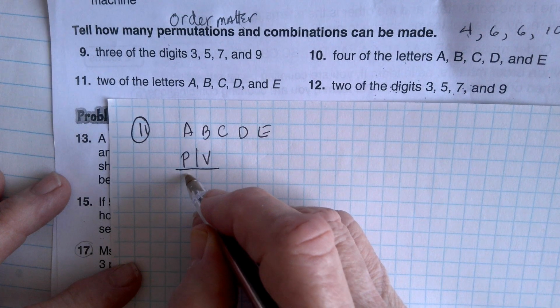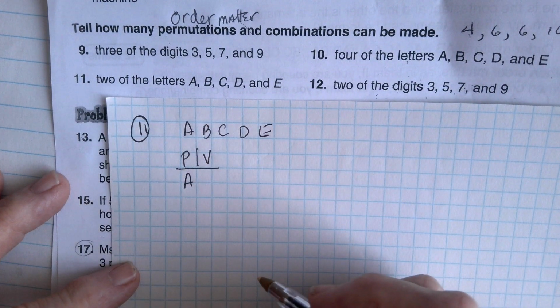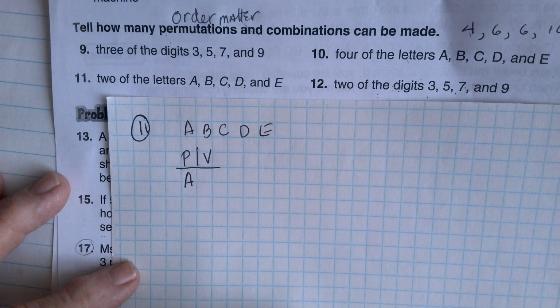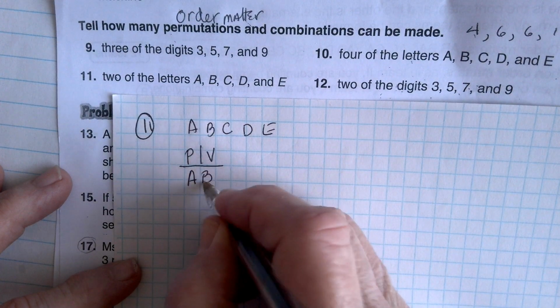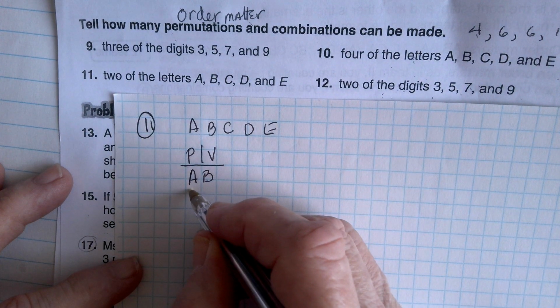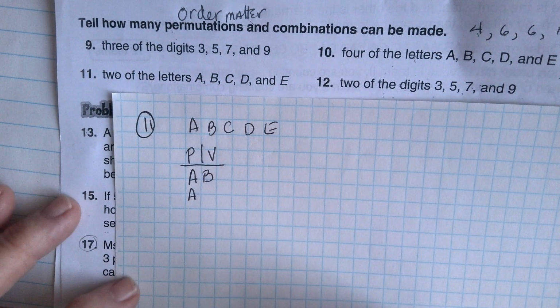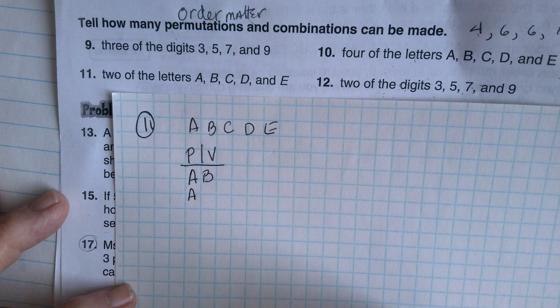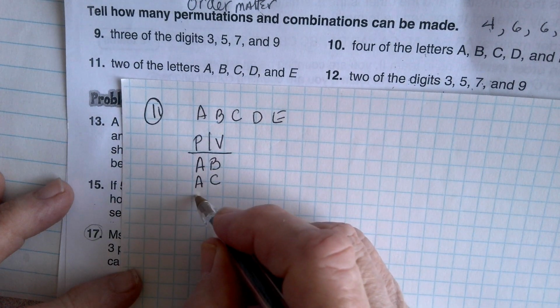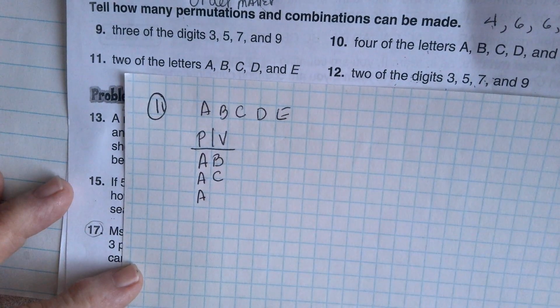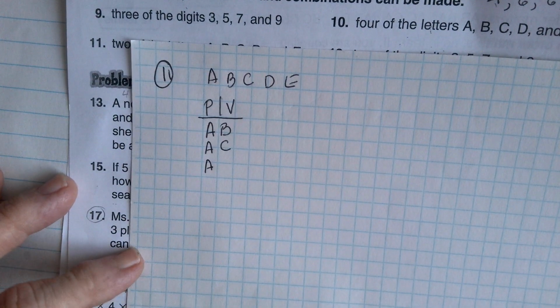So A can be president. Tell me somebody, and let's go in order. Who do you think the vice president could be then? B. Let's go in order, otherwise you get all mixed up. Or A could be president. Who else could be vice president? C. Or A could be president, and who could be vice president?